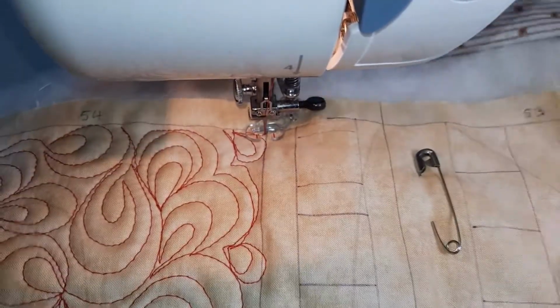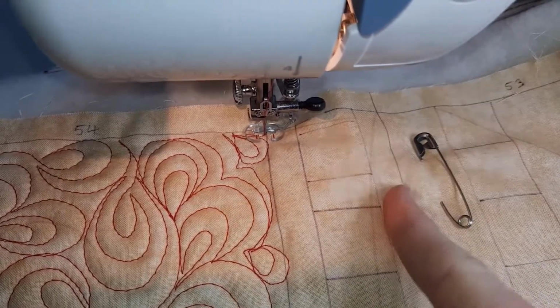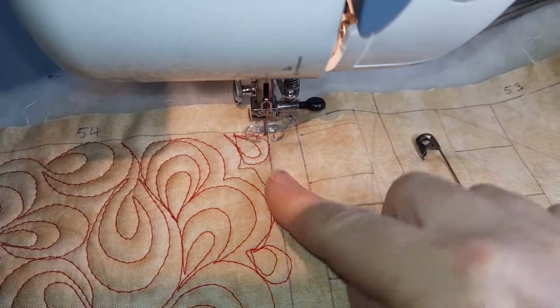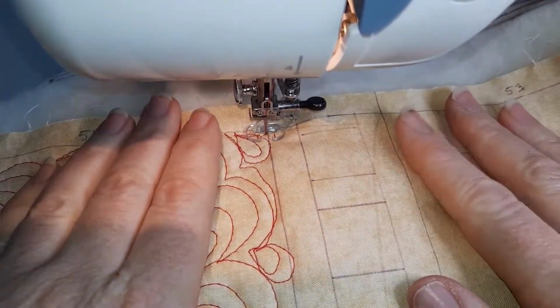Not too bad. All right. Oh, do you know what? I got confused between this line here and this line here. This is my practice block. So I have stopped at this line and I have all of this here to quilt. So let's carry on.